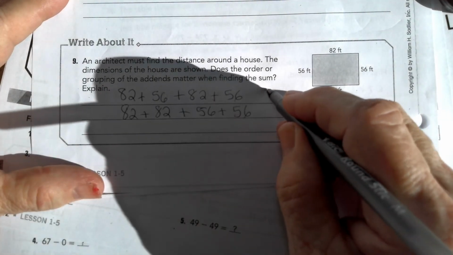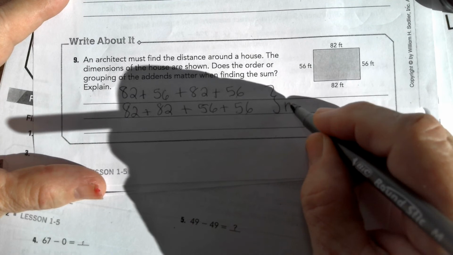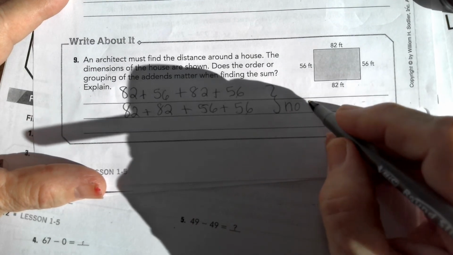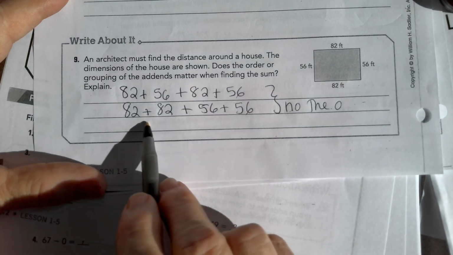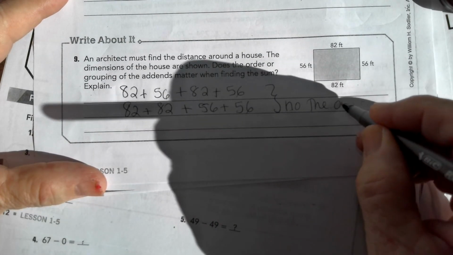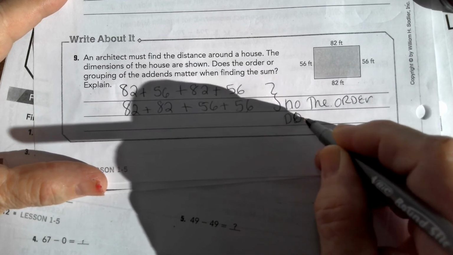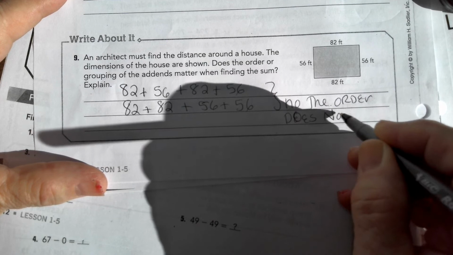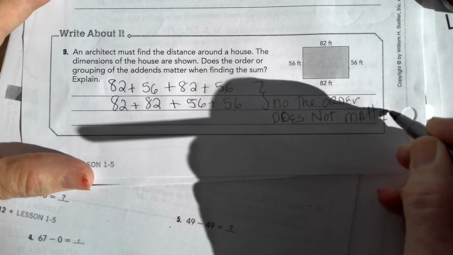And just say, does the order matter? No. 82 plus 82, 56 plus 56. The order does not matter.